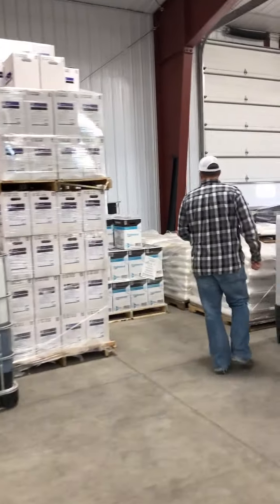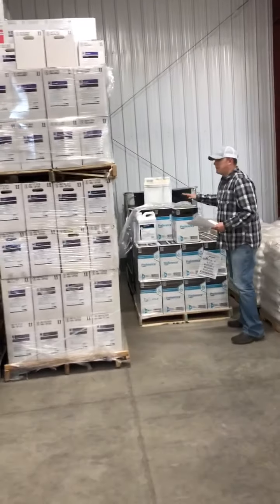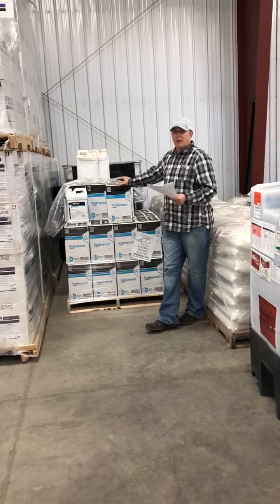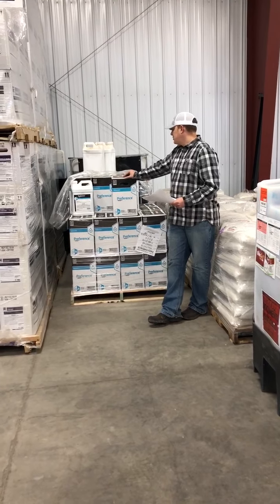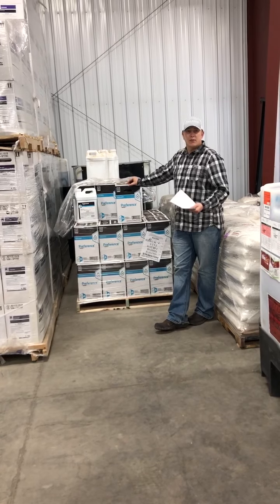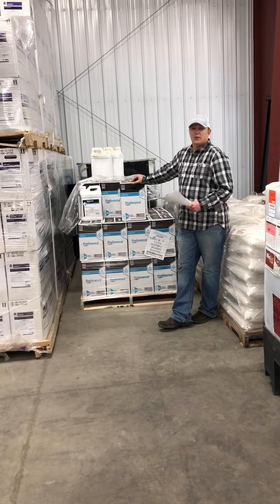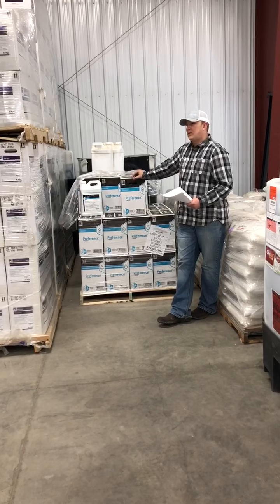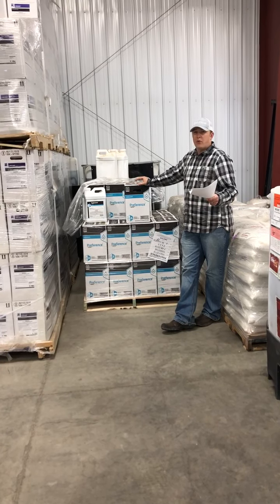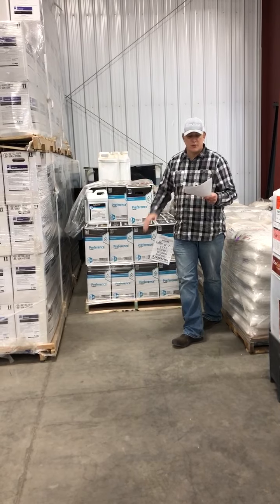A non-ionic surfactant, in this case, is Preference. There's a bunch of them. I'll be flat honest, I think Preference is probably just as good as any of them. We just choose to carry this for supply reasons. There's other ones that we carry, Induce by Helena. All that's doing is reducing the surface tension on that droplet of water and spreading it. That's simply all it's doing.